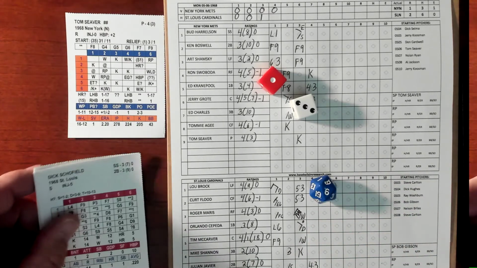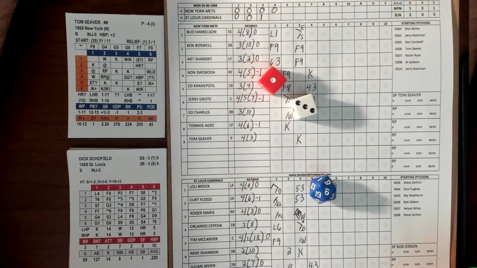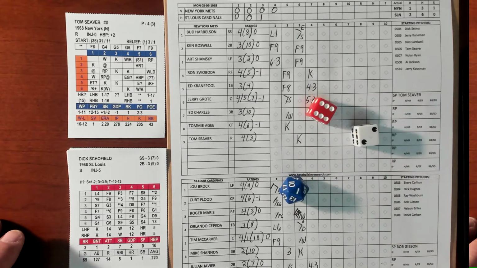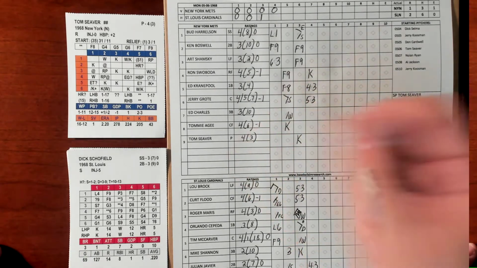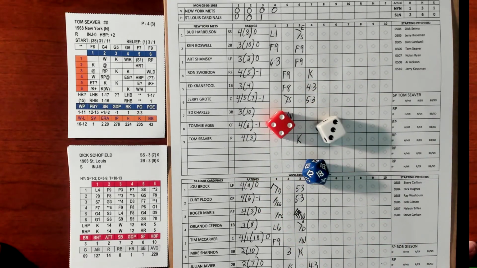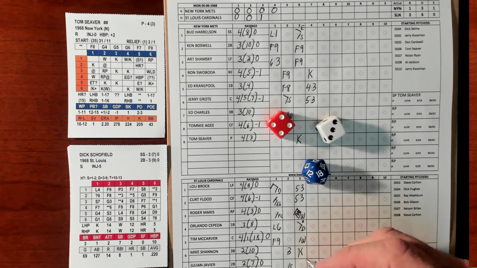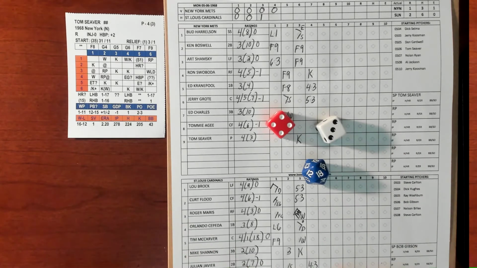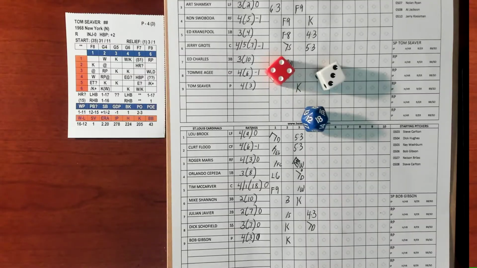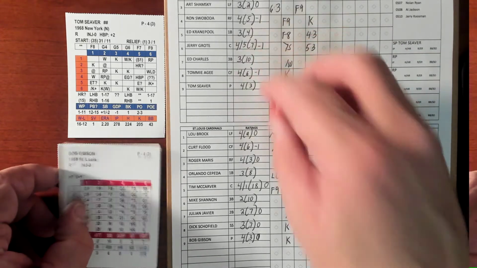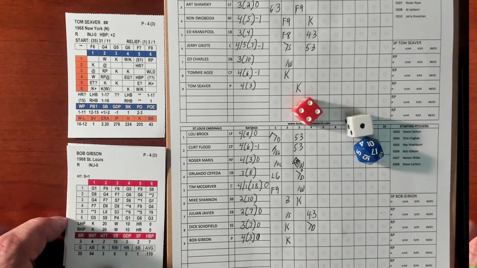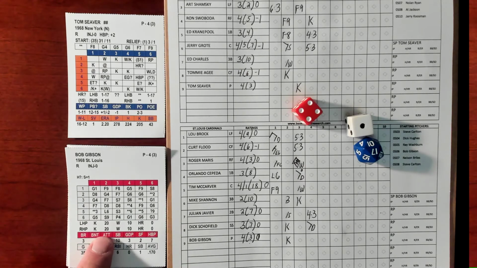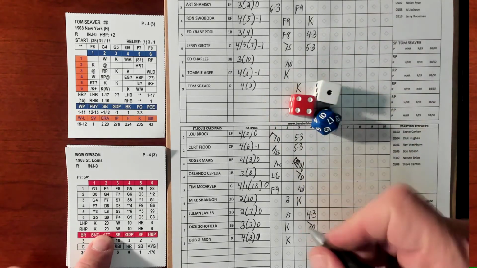Dick Schofield. Take a quick look at this. Okay. Here's the batter. 6-2, hitter's card. 4-3, double to center field. Clean double. Gibson is the batter. 4-1, he's a righty. K chance, 20 minus 1 is a 19. It's a 17 on the D20, struck him out.